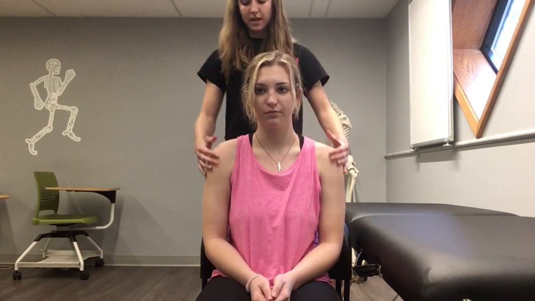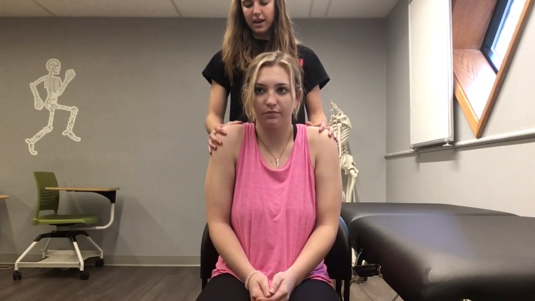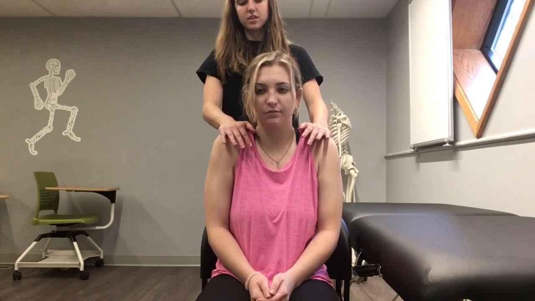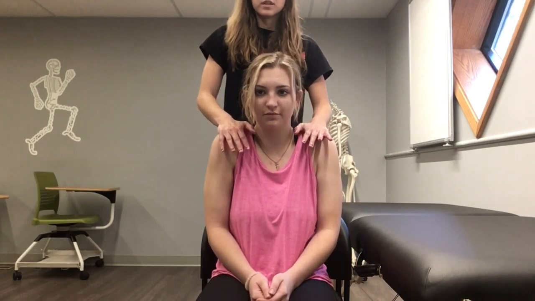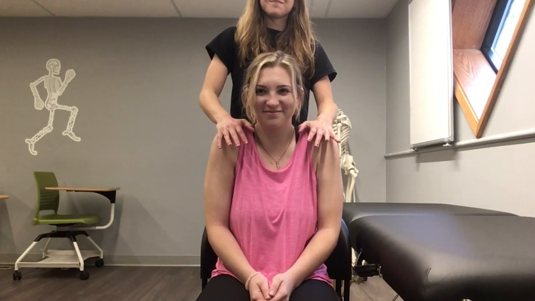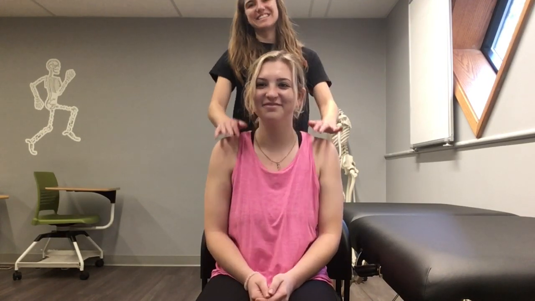We're going to look at C4 and the dorsal scapular nerve. So for this one, we're going to do a break test. So you're going to have her shrug her shoulders about halfway, and we're going to do this for 10 seconds. I'm going to push down and you're going to push up. Okay, ready? Go. 1, 2, 9, 10. And then we will move on to C5.